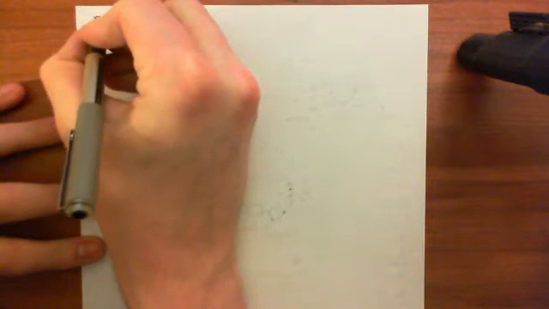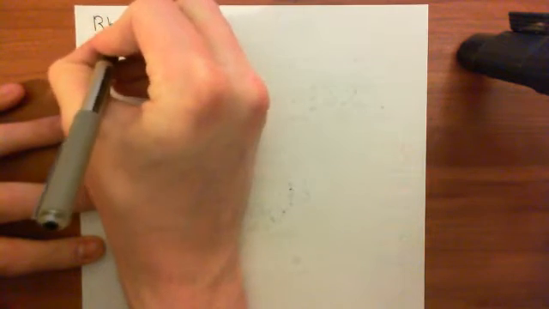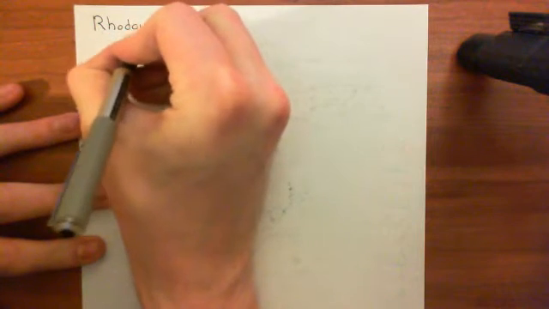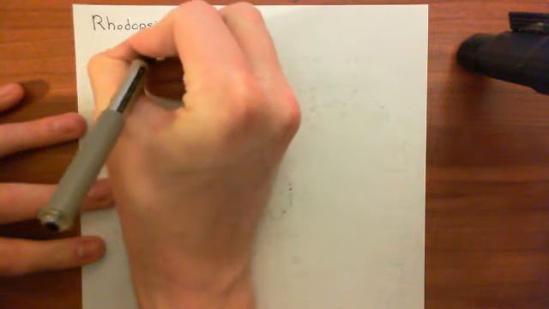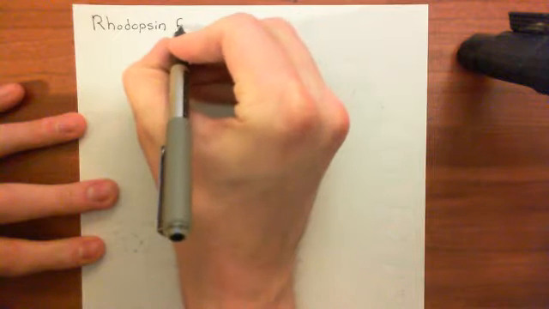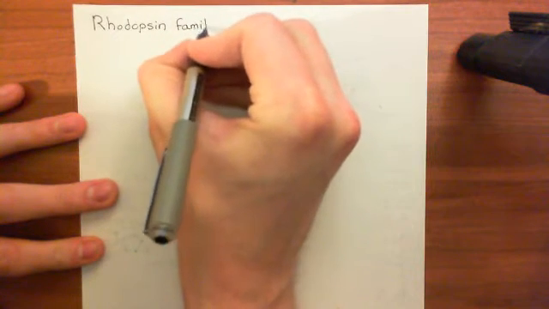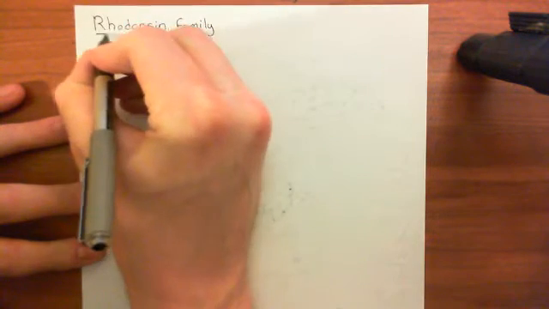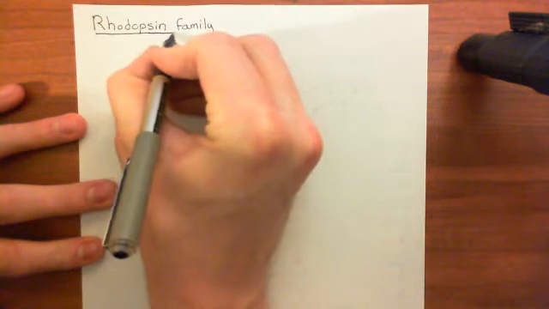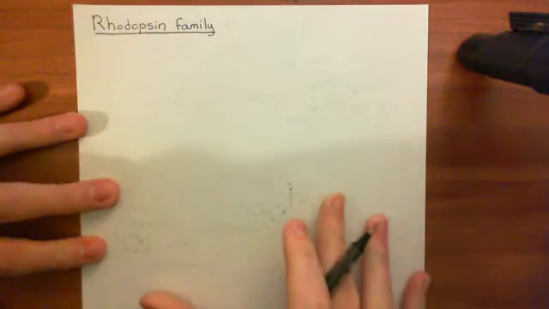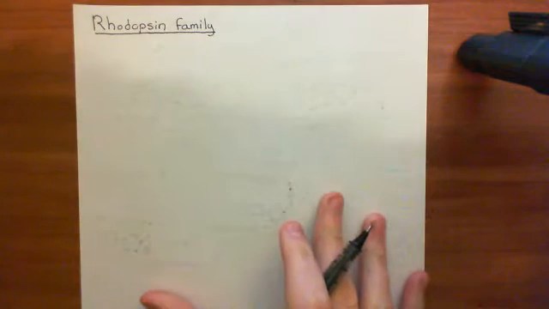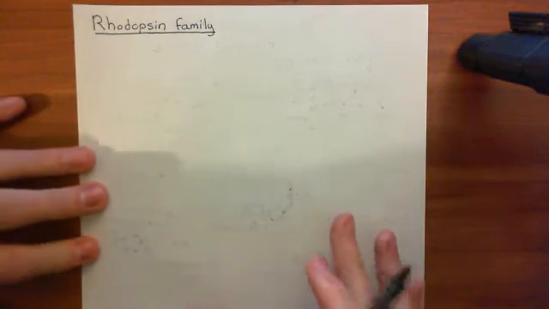Basically, the most important family of G protein coupled receptors is the rhodopsin family of G protein coupled receptors. So I'll start with the rhodopsin family. And basically, this family contains 750 of the known 800 G protein coupled receptors, so it's easily the biggest family.